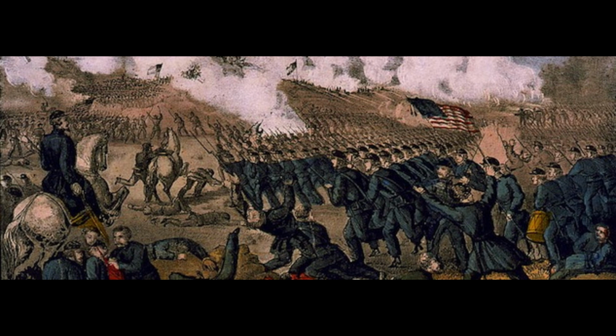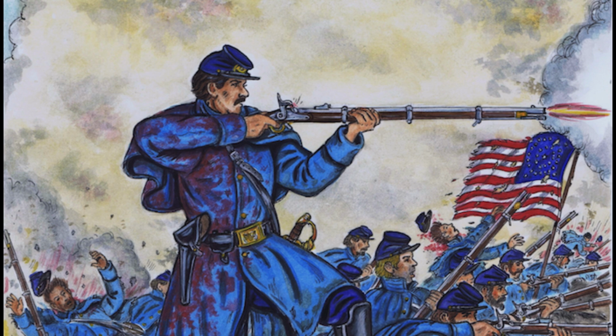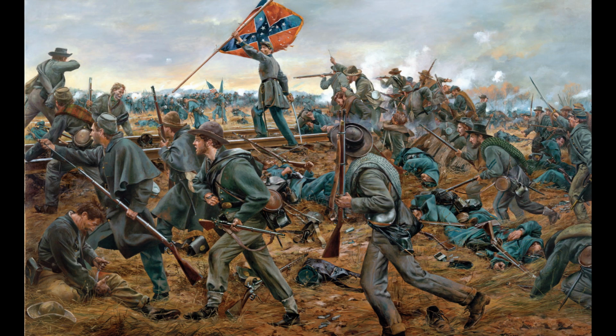Prelude to battle. By December 10, 1862, Burnside had over 100,000 troops prepared to cross the Rappahannock. His strategy divided the Union Army into three segments. Right flank, commanded by Major General Edwin Vose Sumner, tasked with crossing at Fredericksburg. Left flank, under Major General William B. Franklin, assigned to cross downstream. Center, led by Major General Joseph Hooker, positioned to support either flank.